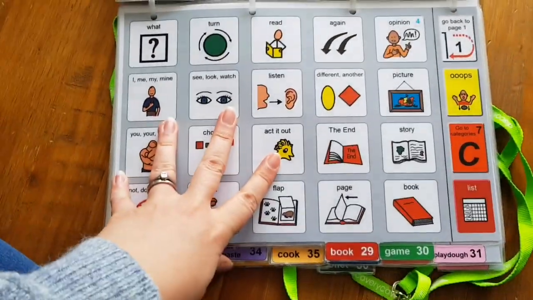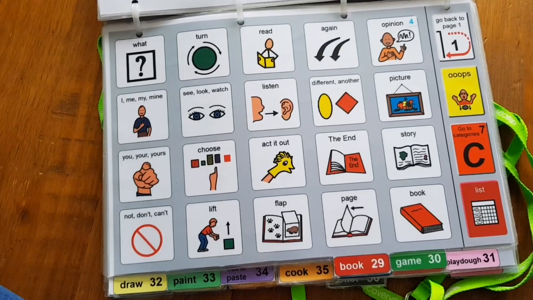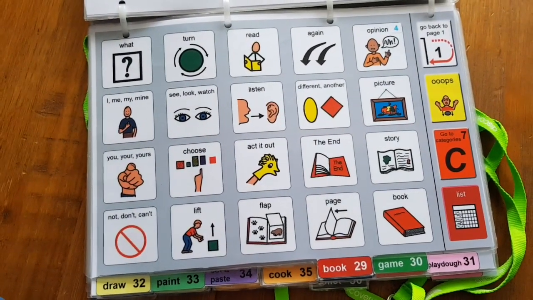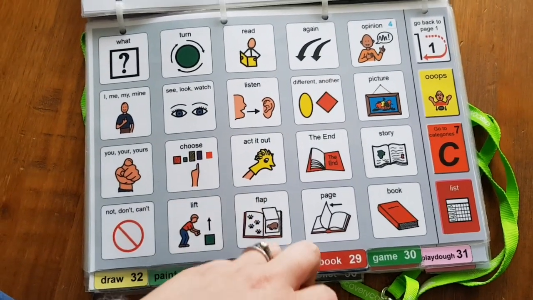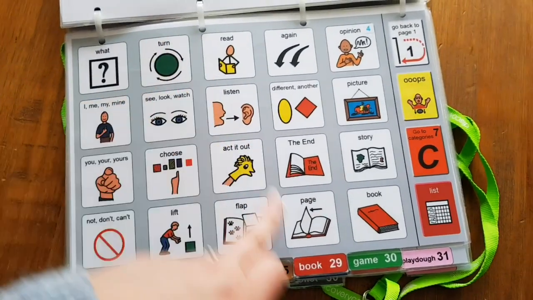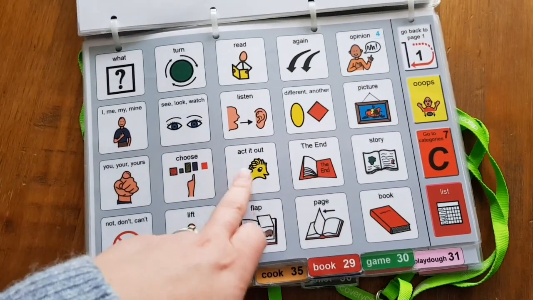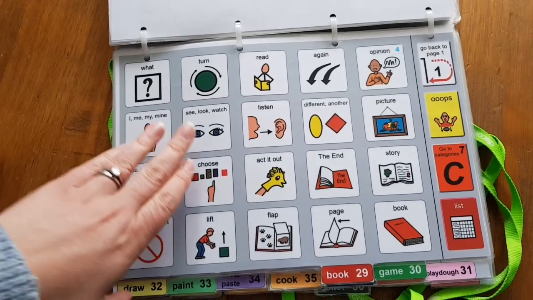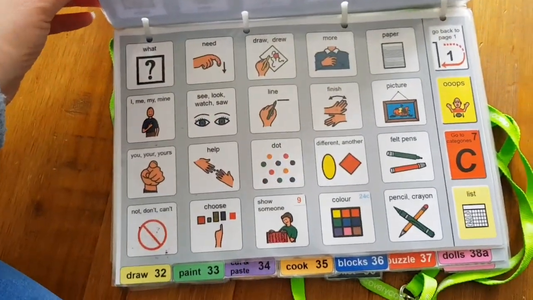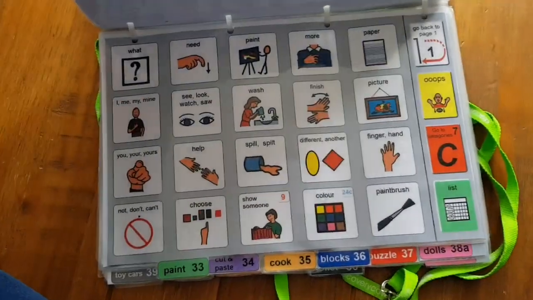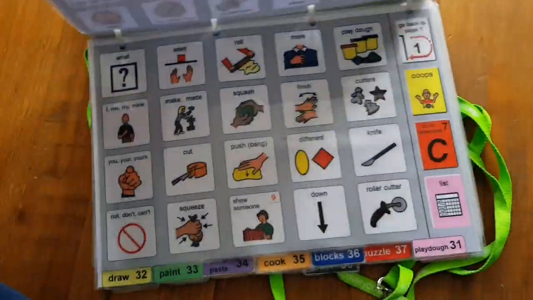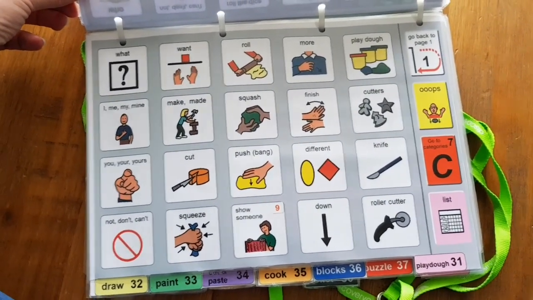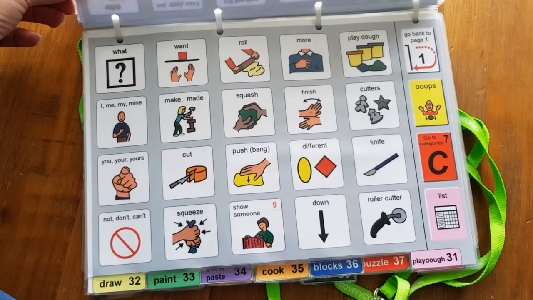That is a book, and these are just like single page language displays almost, and they've got lots of vocabulary there that you can just talk about whilst you're doing your book. So you could be turning the page, or that's the end, or let's act it out. And there's lots of vocabulary, and these are the same for quite a lot of them. You can see there's a drawing one, a painting one, Play-Doh. So there's lots of activity based things at the end, which are really nice just to get a little bit of context at the end.